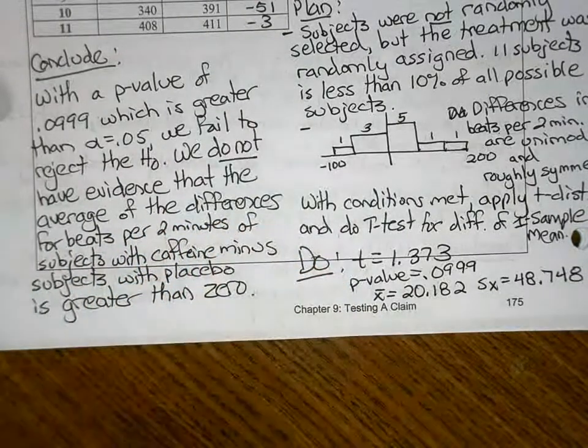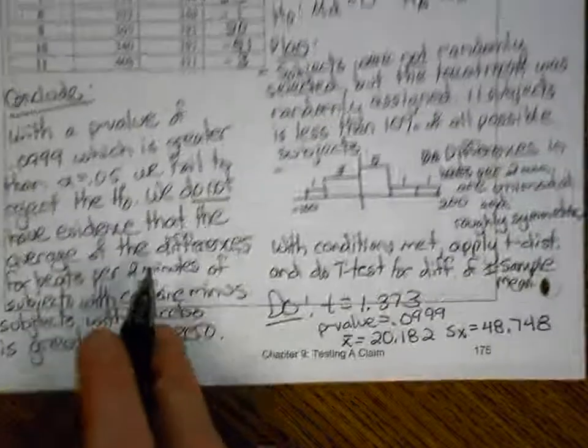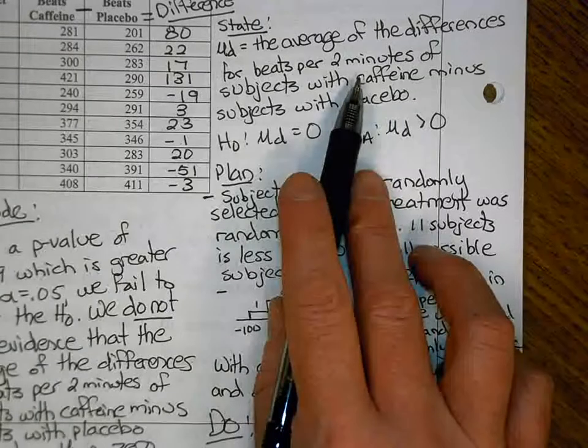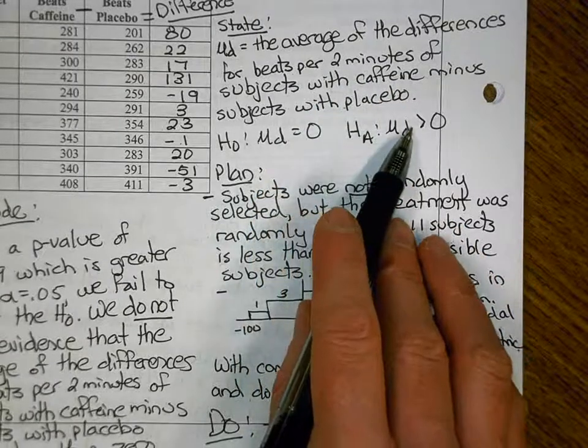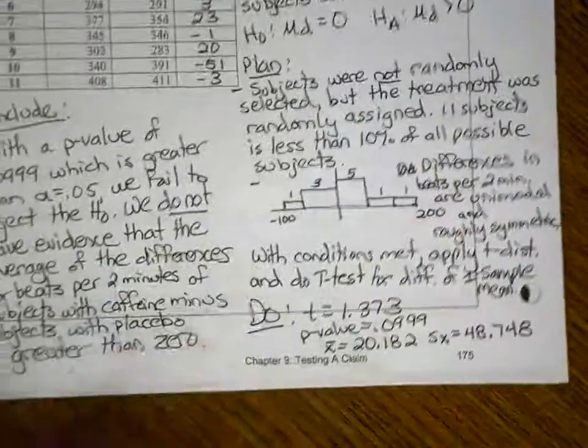I know that's super wordy, but I put it in context and I basically rewrote what I had written up here with the parameter, and I just put in greater than 0 instead of equal to 0. Okay, that wraps up that problem.